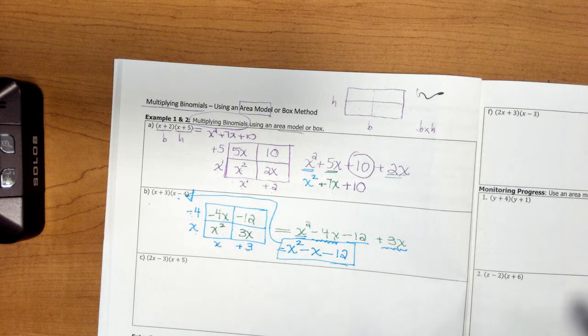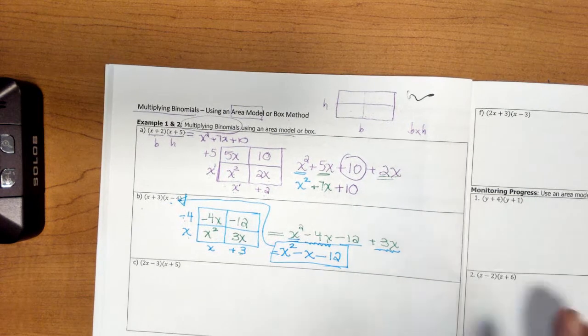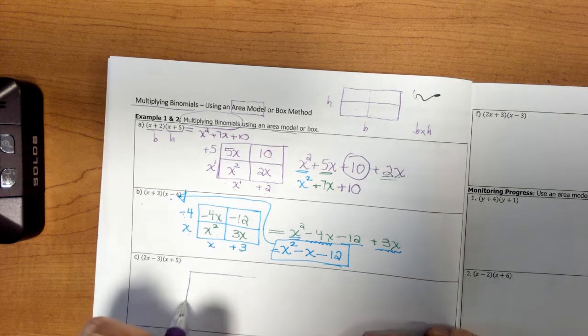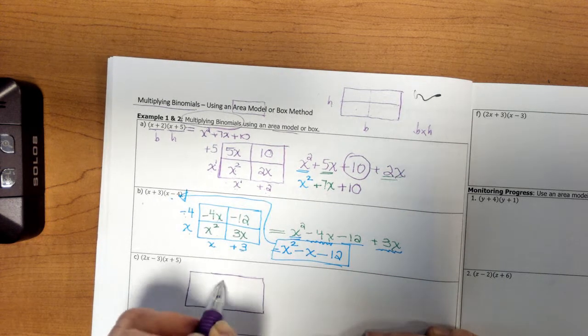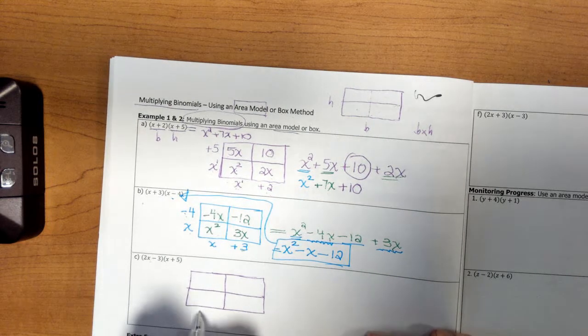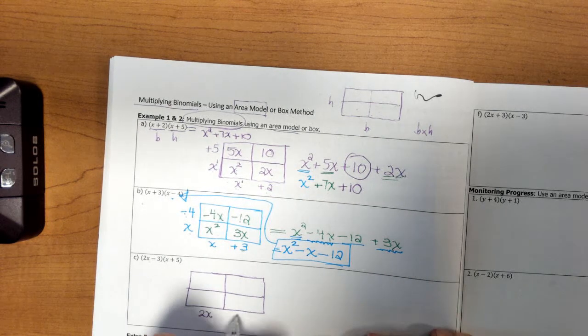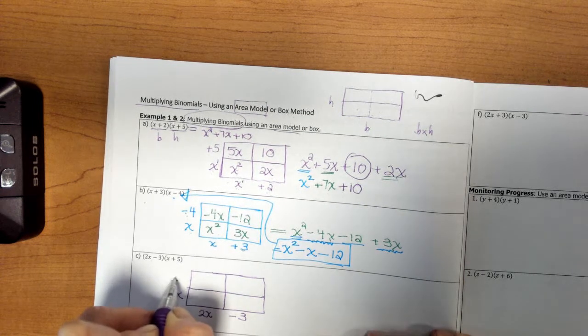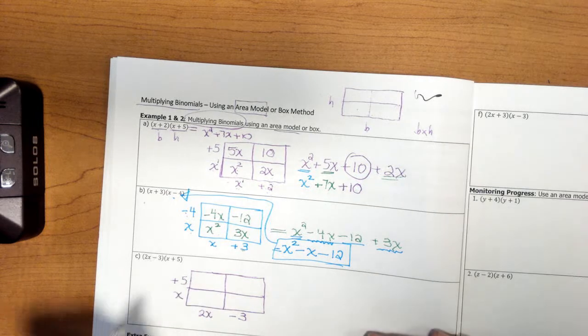This last one I'll do a little bit faster in that I won't write everything out, but I'll use the same methodology, meaning I'm going to show you how I combine in my head. So again, I'm going to draw my rectangle and the boxes in my rectangle. I'm going to label the outside 2x minus 3 and x plus 5. And now I'm going to simply multiply.